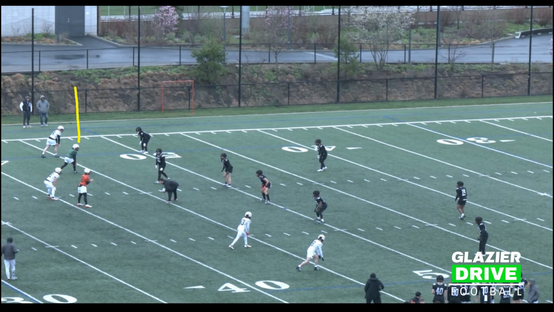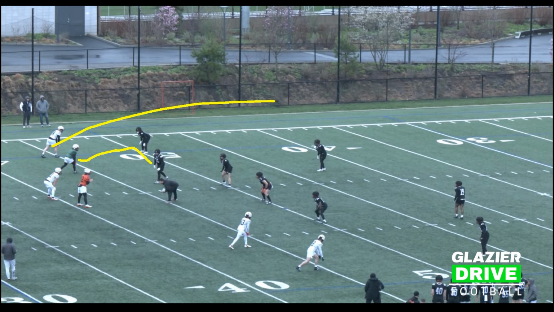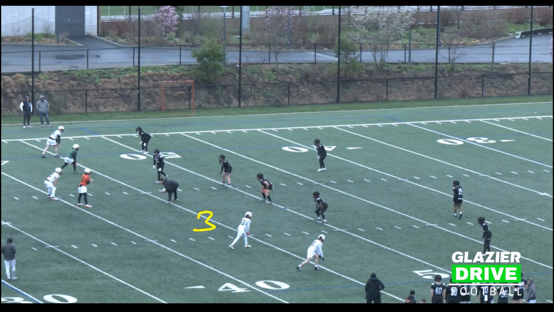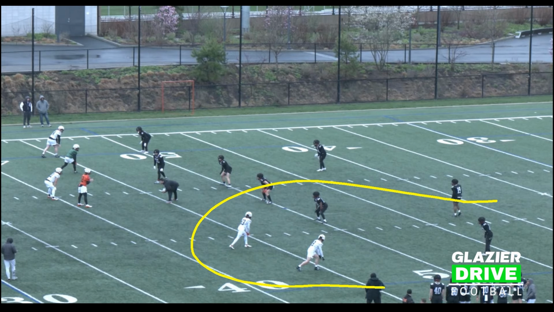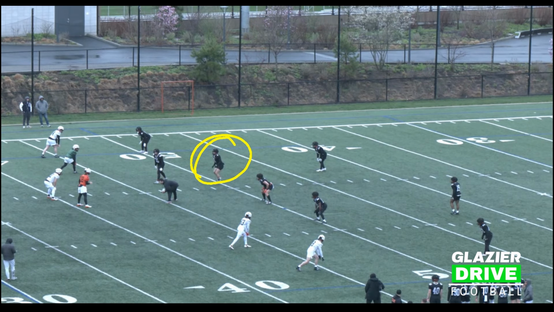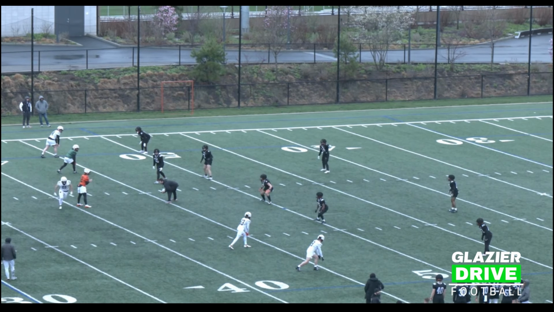Again, same thing here. We have our option route tag to the boundary. Again, we can build a bunch of different concepts off it, right? We can run stick to the field. If we're going to option inside with private protection there, if we're running it with 3 strong, we'll probably run some version of slot fade on either side. Again, in this case, it's going to be stick to the field, option with a protection release to the boundary. Again, Charlie is going to be reading this guy right here.